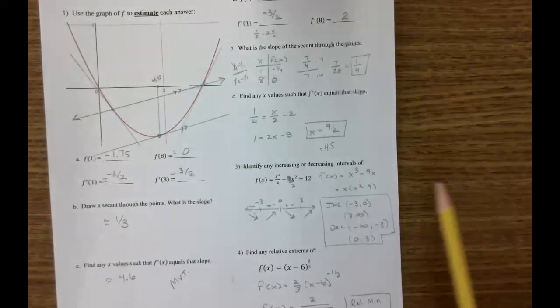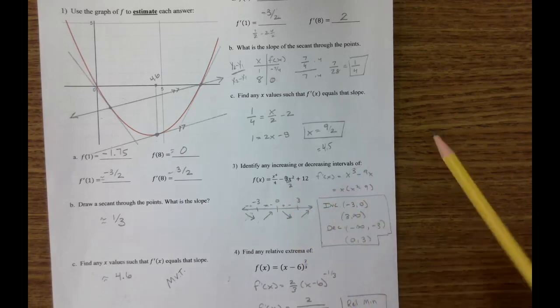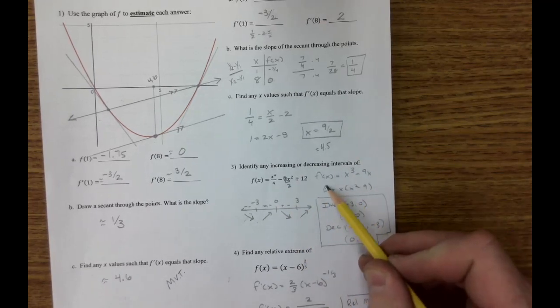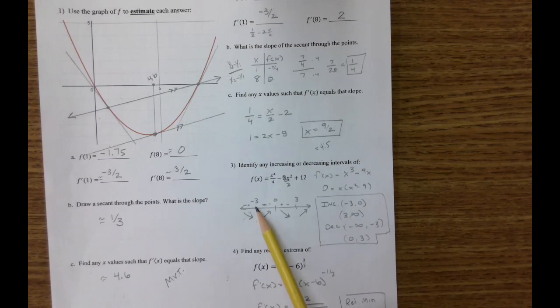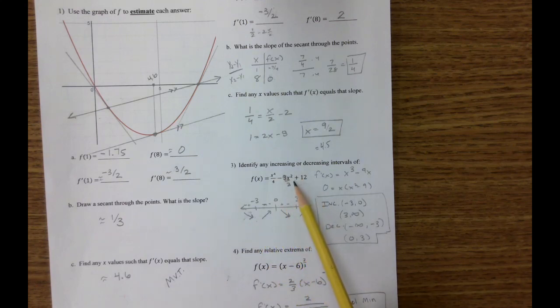All right, on number 3, it was 9/2 here. I took the derivative, set the derivative equal to 0, and I got these key points, negative 3, 0, 3. And then I tested them out by plugging in any number between the intervals into the derivative, and you'll see it goes down, up, down, up. And if you were to graph this, you'd also see the same thing.